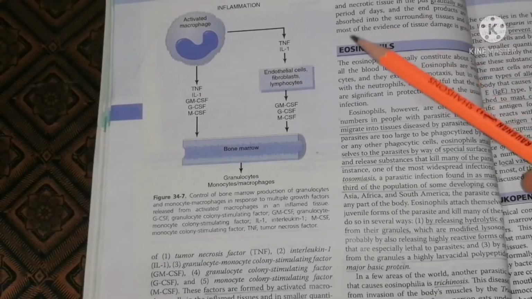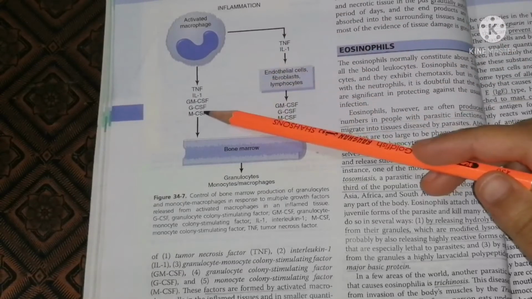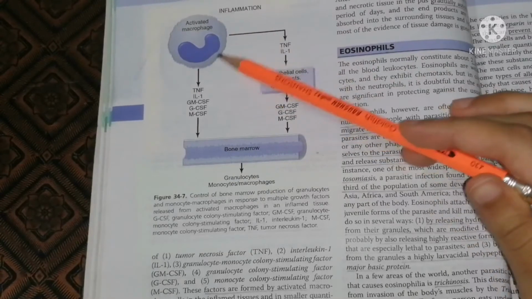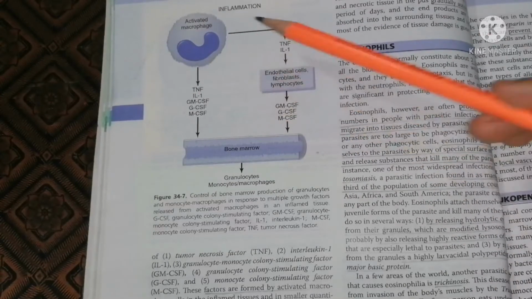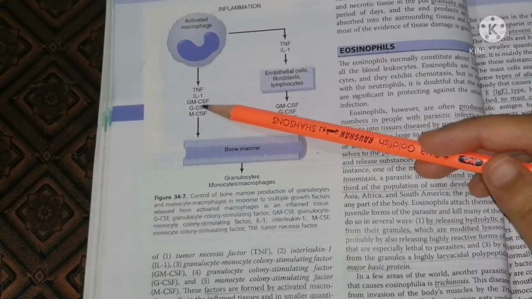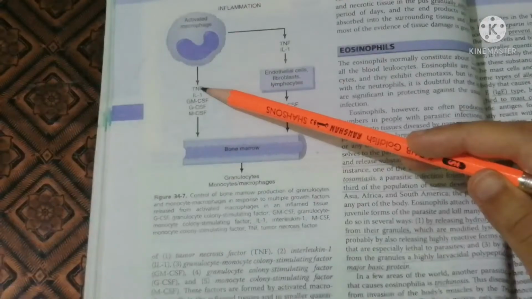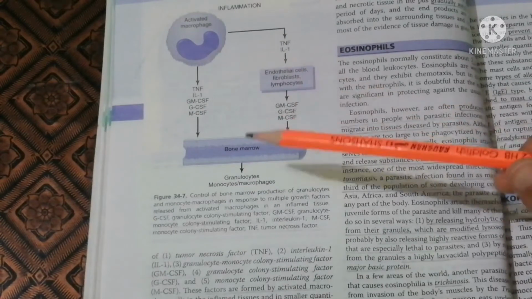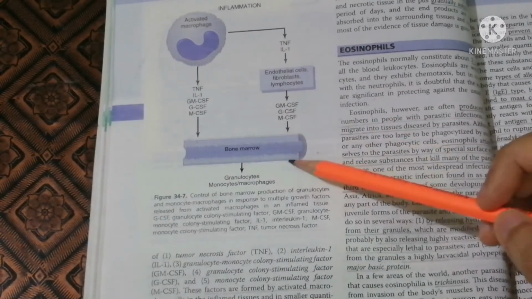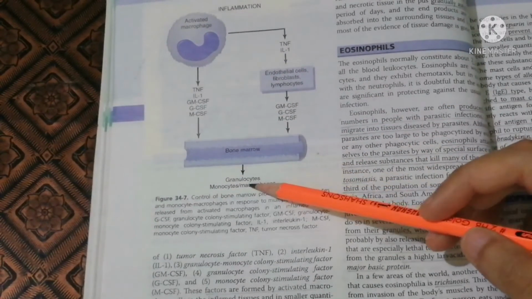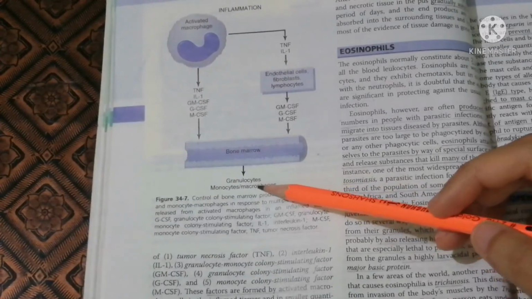So here are these factors that we were just talking about, and these are produced by the activated macrophage. These include GM-CSF, G-CSF, and M-CSF, as well as tumor necrosis factor and interleukin-1. And all of these act on the bone marrow to increase the production of granulocytes and monocytes.